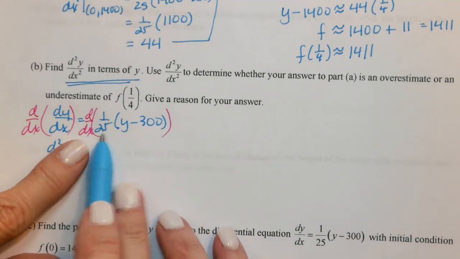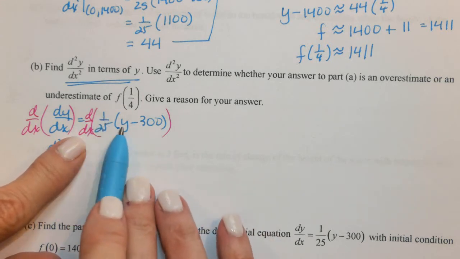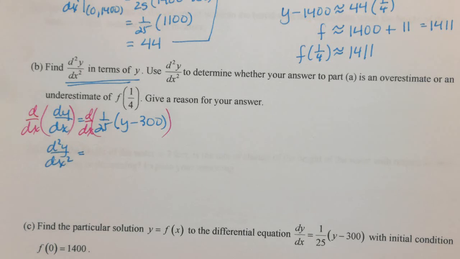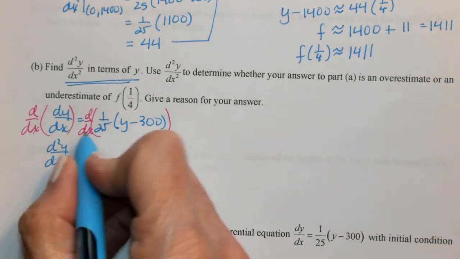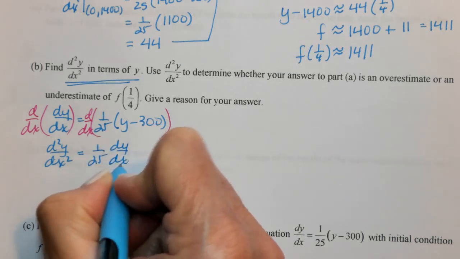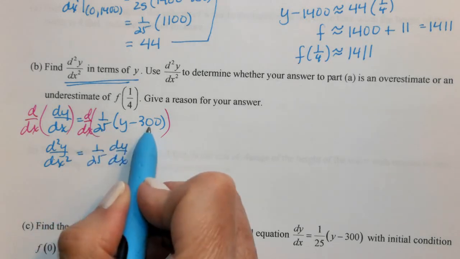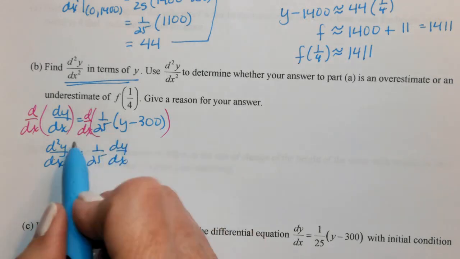If you distribute the 1/25 through the parentheses, you're going to get 1/25 times y, and the derivative of that is 1/25 dy/dx. Then we're going to have to take the derivative of 1/25 times negative 300. Well, that's just 0.